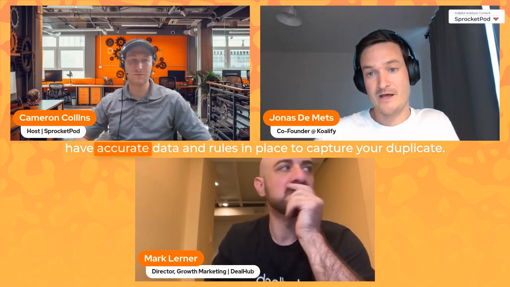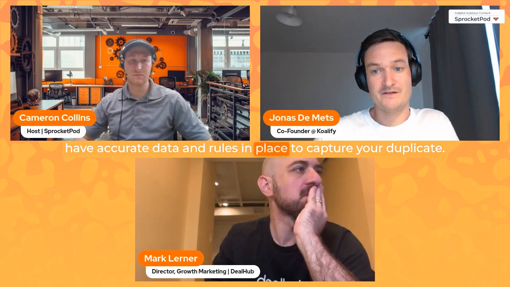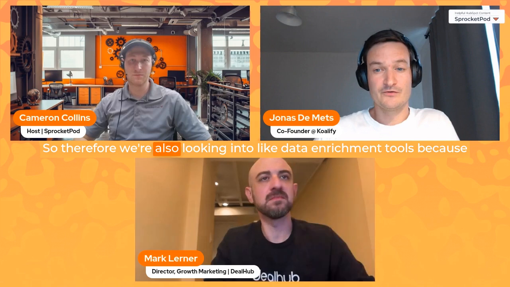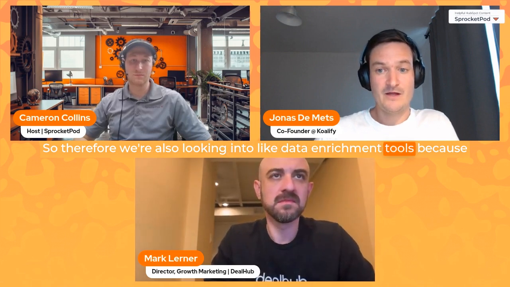And then for our application, to use it correctly, make sure that you have accurate data and rules in place to capture your duplicates. Therefore, we're also looking into data enrichment tools, because the more data that you have on your contacts and companies, the better you'll be able to identify their potential duplicates. Those are also things to consider while merging.